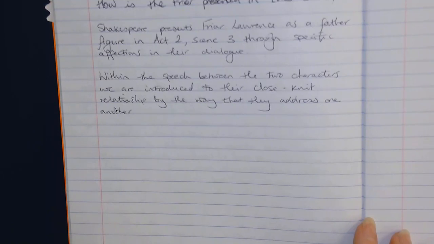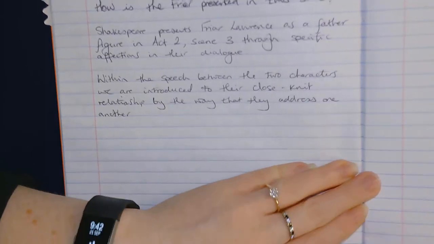Exactly what you've said to me about their close-knit relationship, the way that they address one another, but just put it into a concise point.